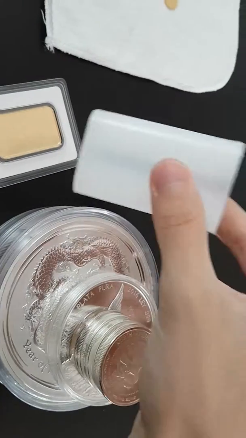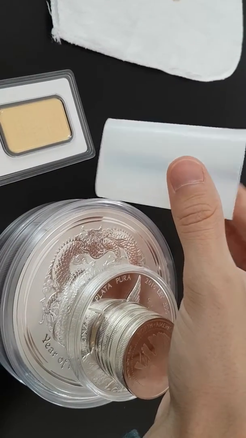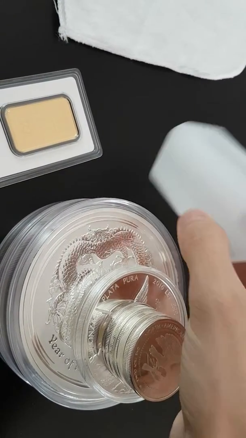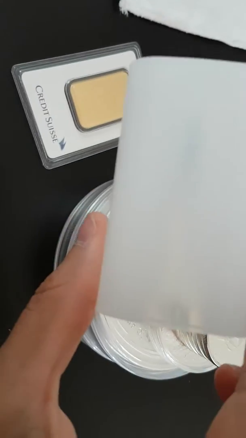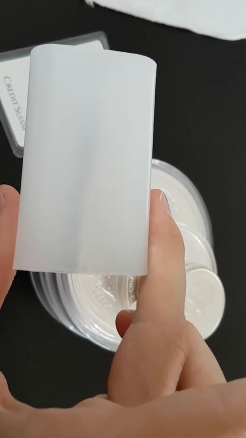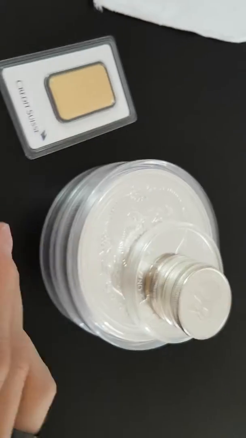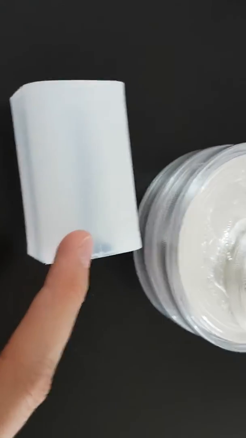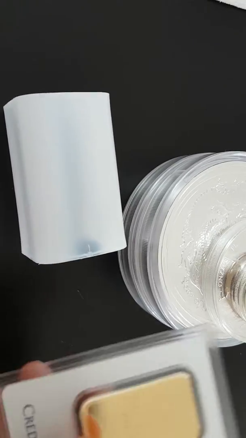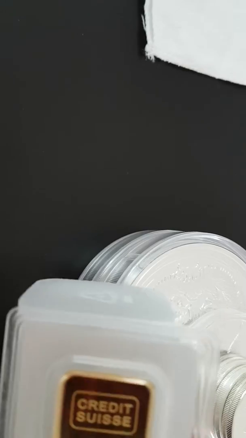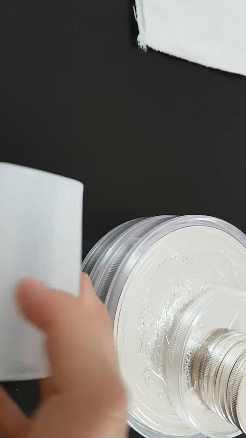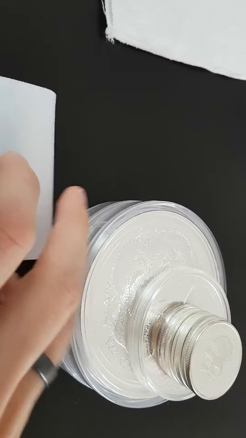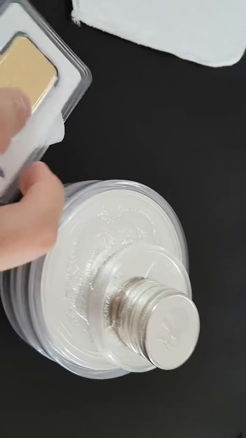Sure, mint tubes are pretty good for storing, but this only holds 20 ounces. 20 ounces, let's put it, is $400. It's a lot less than this. But for size comparison, there you have it. So silver is just big.